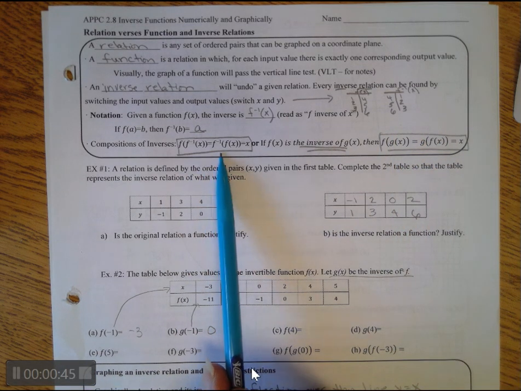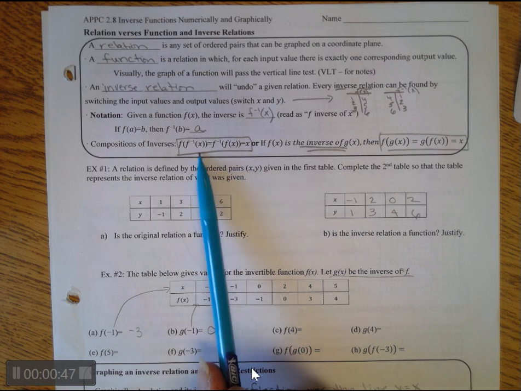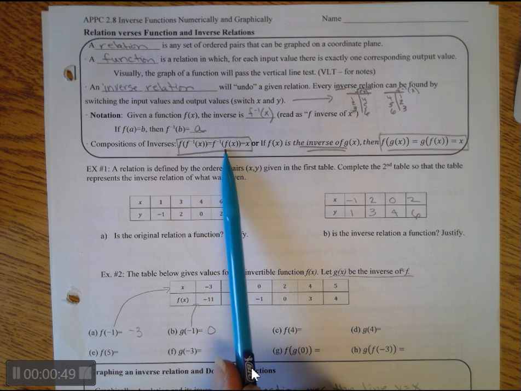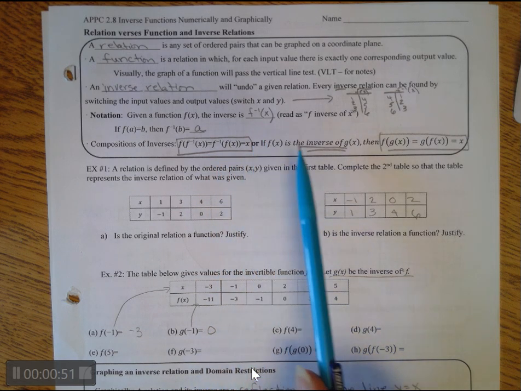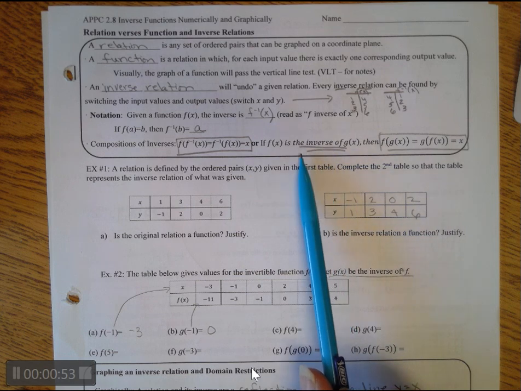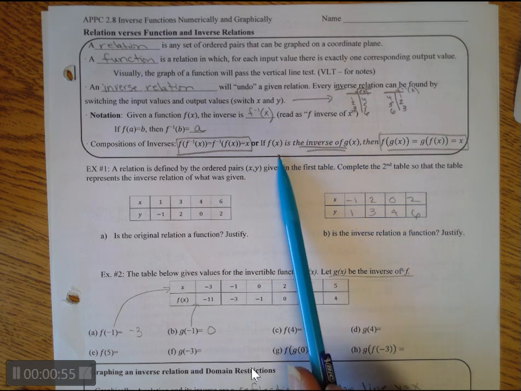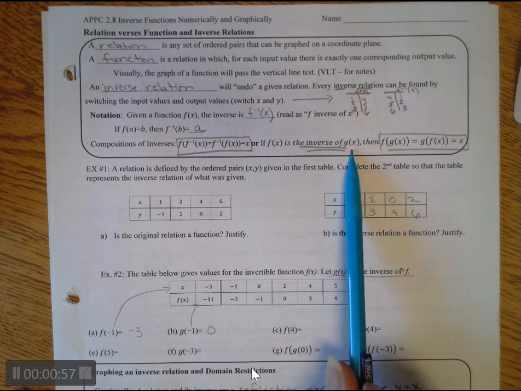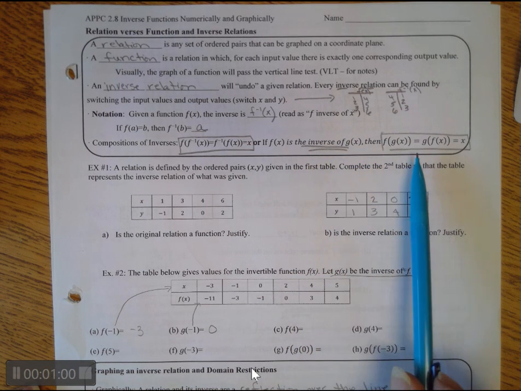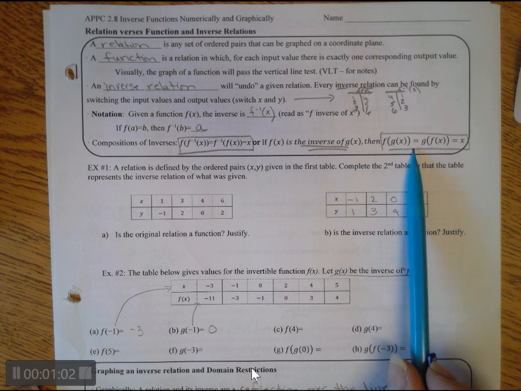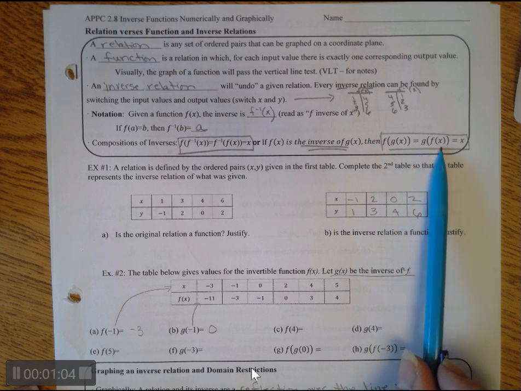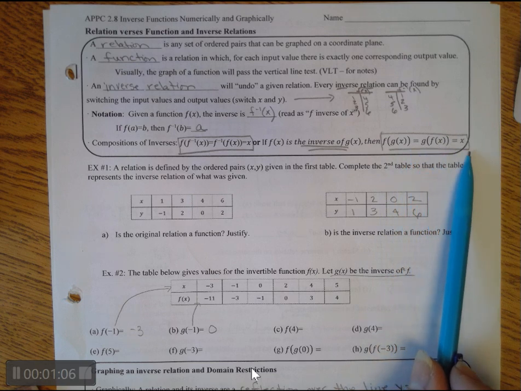And then this is this year's take on this. This is the way we're looking at it. We may not have seen this last year. This notation may be new to you, or it's a throwback from last year. If f of x and g of x are inverses of each other, then f of g of x is the same as g of f of x, which is equal to x.